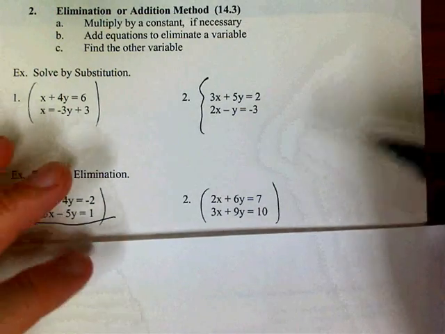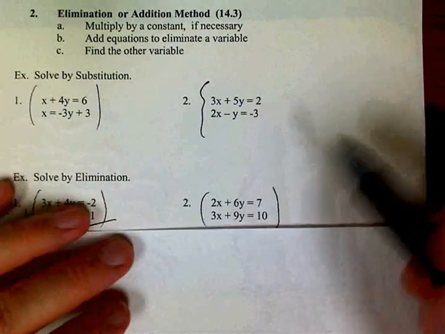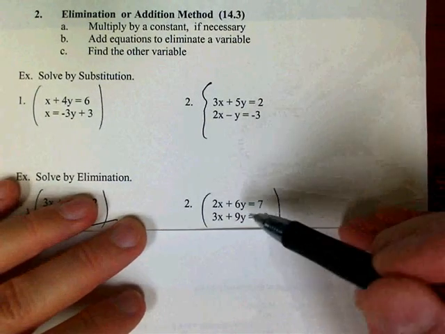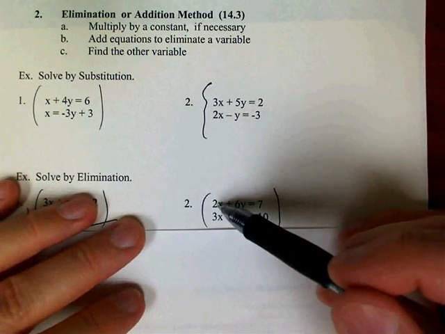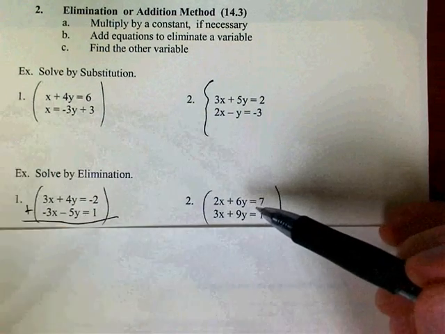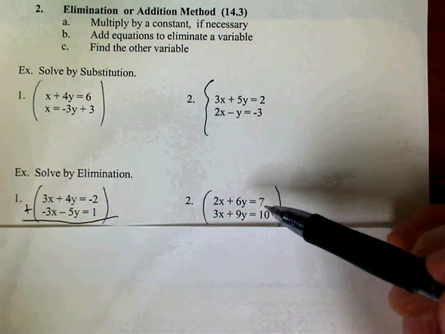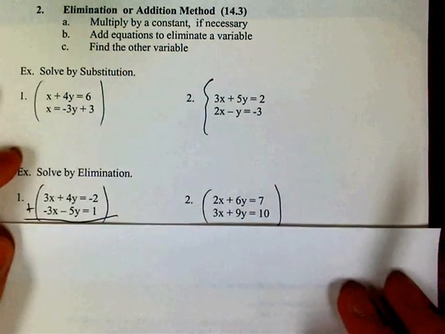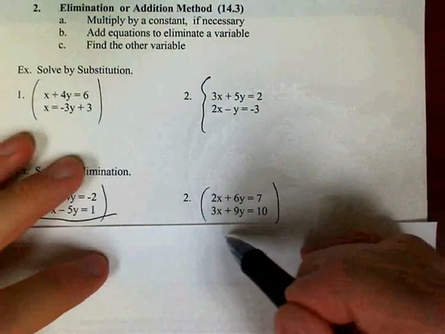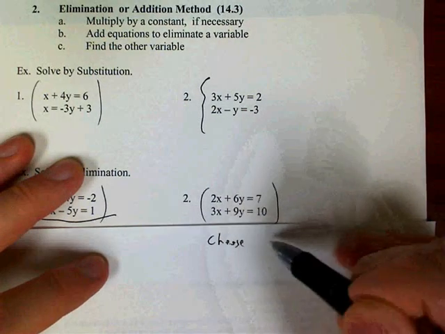Here's your whole thought process. You got to decide, do you want to eliminate the x's first, or do you want to eliminate the y's first? Let me show you a different way of doing these. We're actually going to eliminate both of them. Some people prefer to do it this way. Let's say that we choose to eliminate x's.